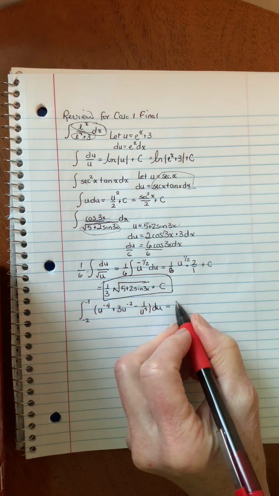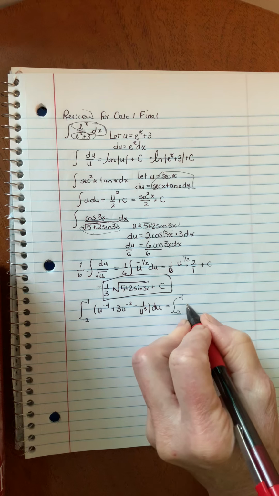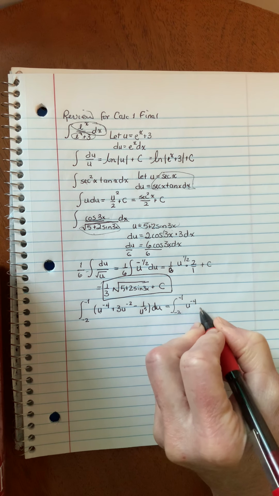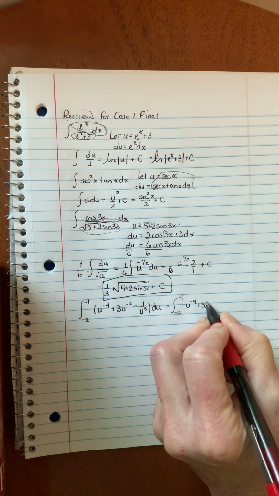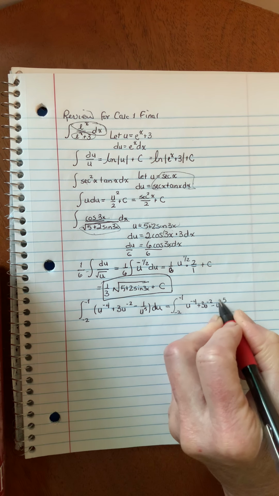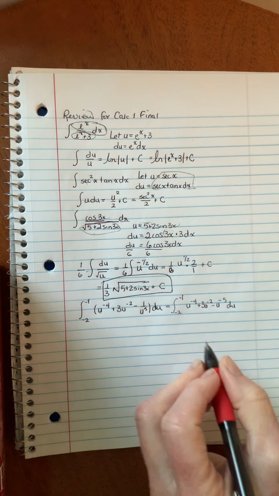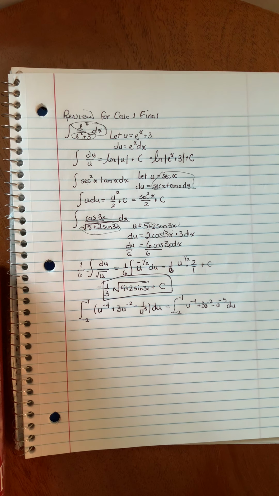So let's just do this as a standard problem. We've got u to the minus 4 plus 3u to the minus 2 minus u to the minus 5. Just pull that up as a power and then go after it. So we now have to raise the power of each and divide by the new power.